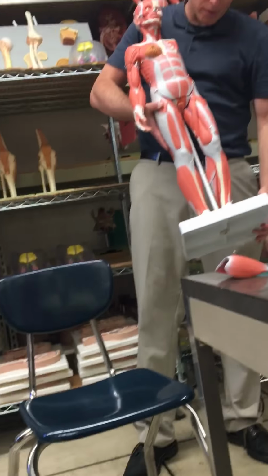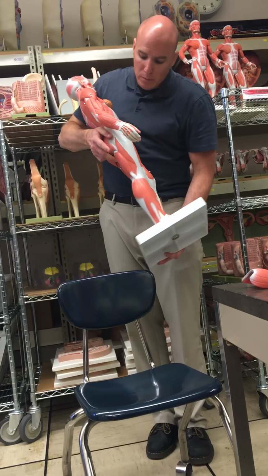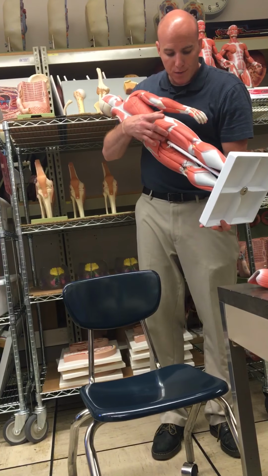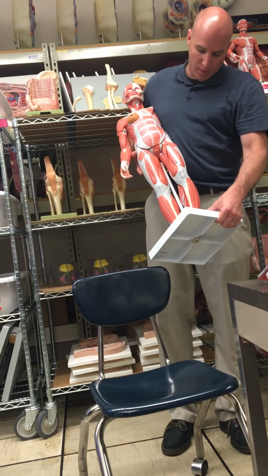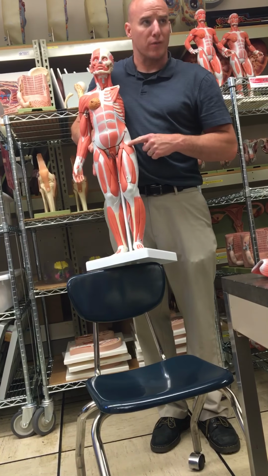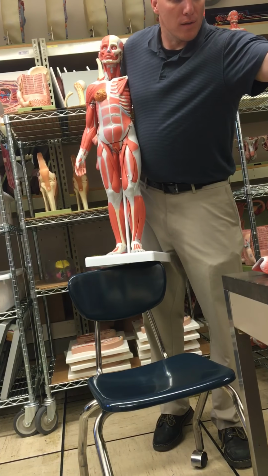Transversus abdominis. A muscle that I forgot, or kind of glossed over accidentally, in the thigh region, is called the tensor fascia lata. It leads to the IT band, and on this guy, it's this one, right here. This is the tensor fascia lata. It's actually smaller and thinner in reality than on this model.